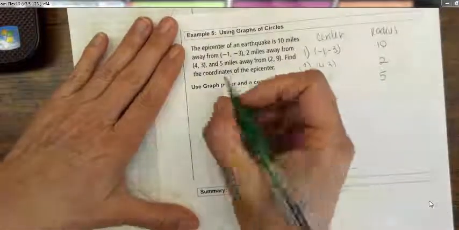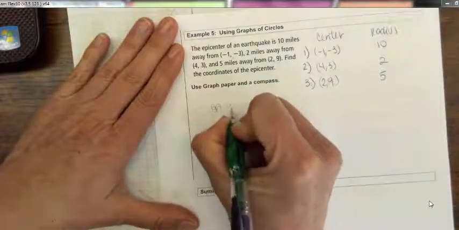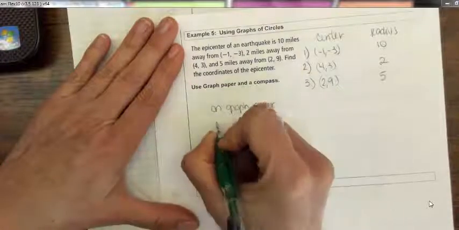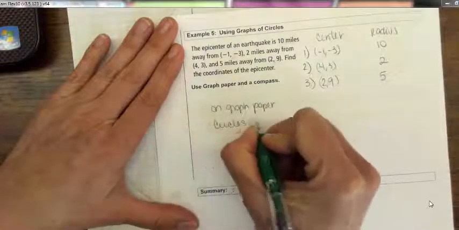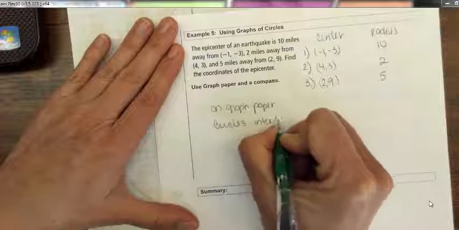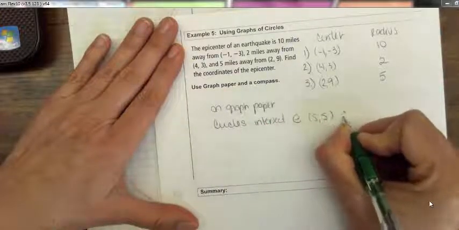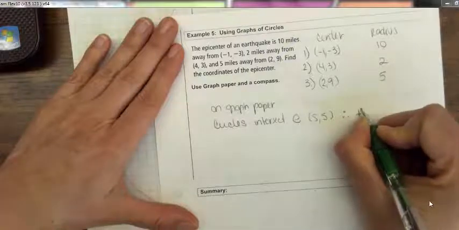So I'm going to put on graph paper, circles intersect at 5, 5. Therefore, that is the epicenter.